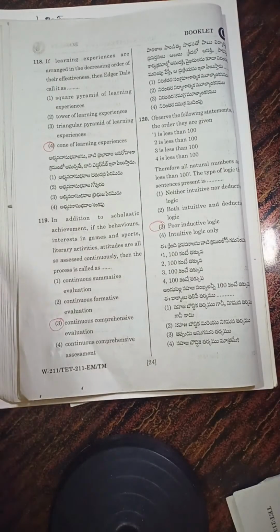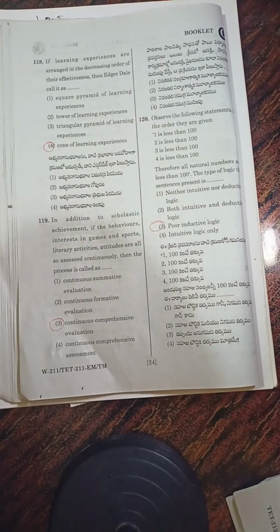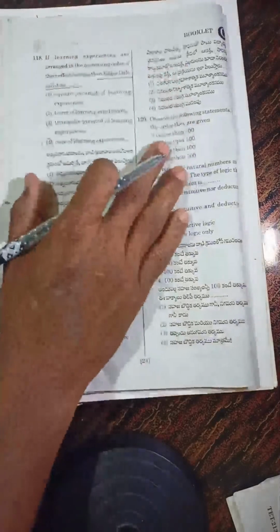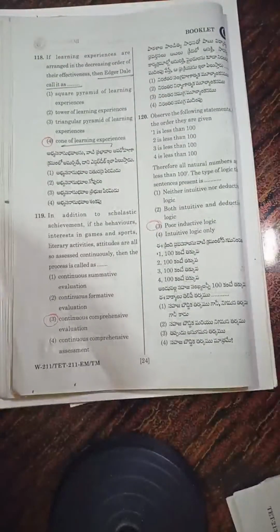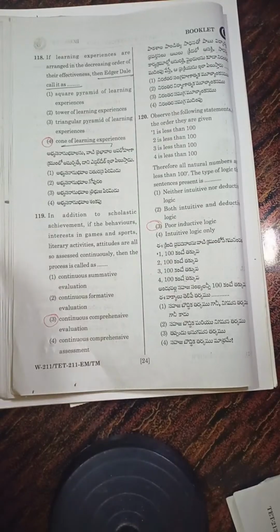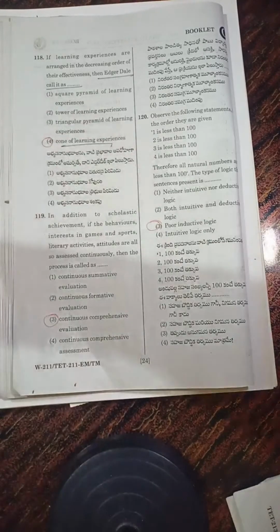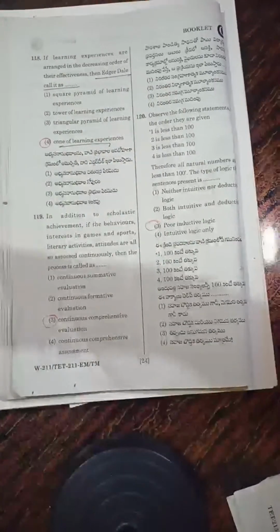Now question number 118. In learning, experiences are arranged in the decreasing order of effectiveness. The Edgar Dale cone of experience, known as the cone of learning experiences. Now see question number 119.